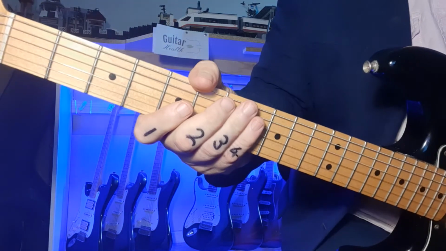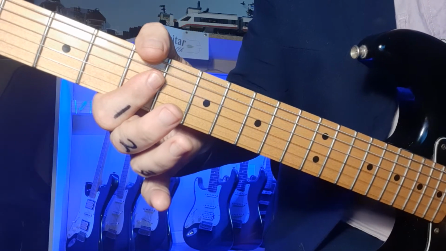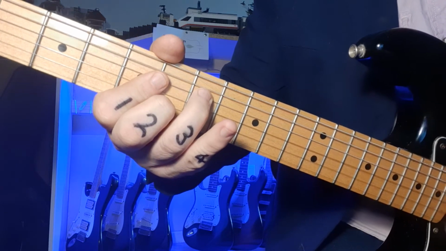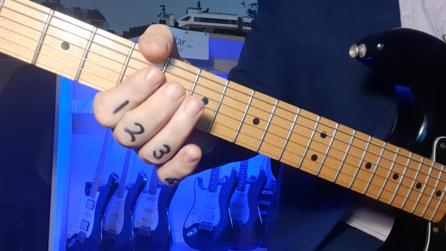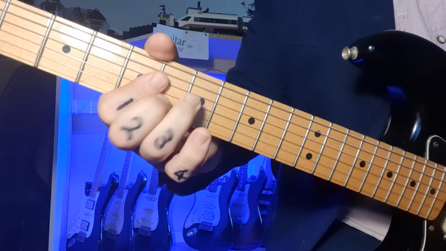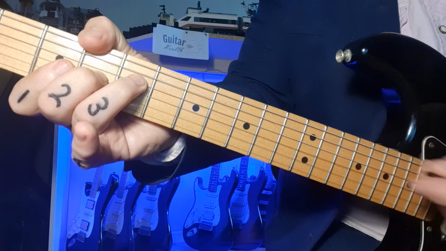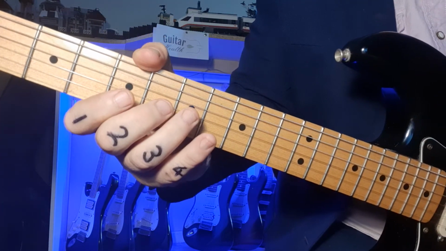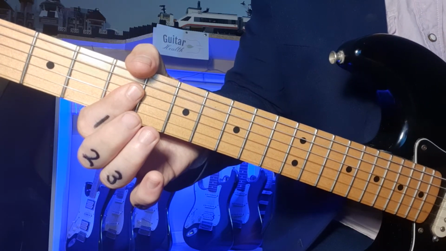So if I've got a chord sequence like C, F, and G, I can do it like this: C, F to G, or I can do this: C, and do G that way. Now you'll notice I put a little bit of a fill in between.